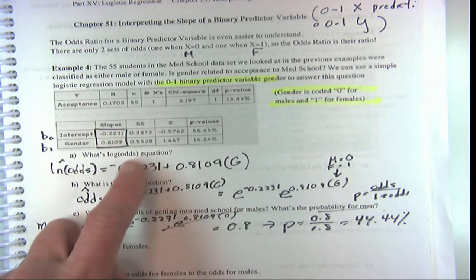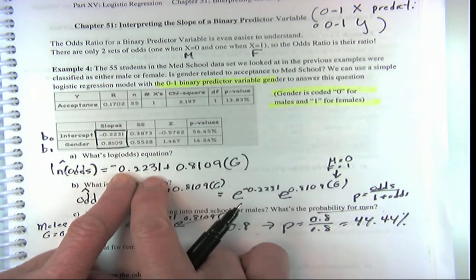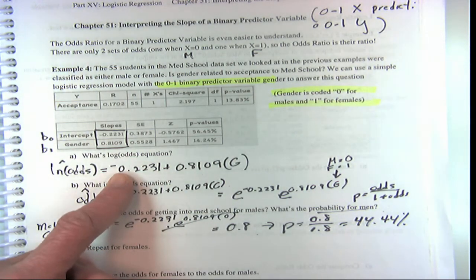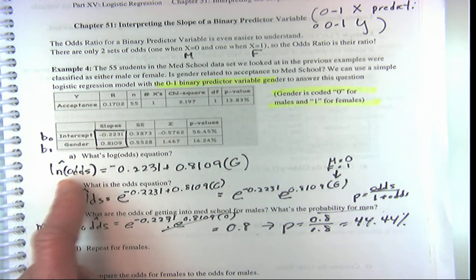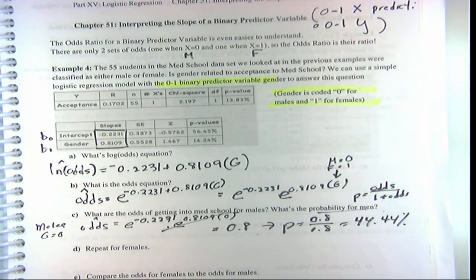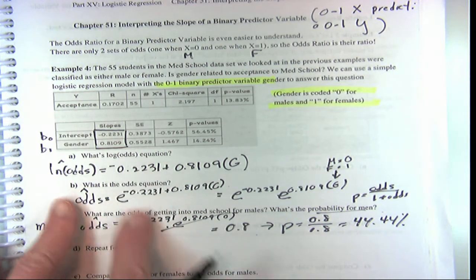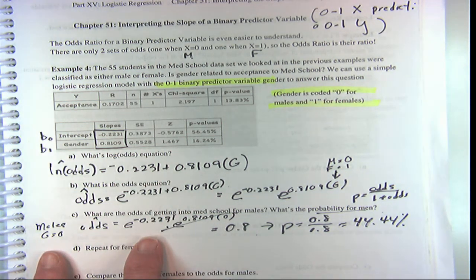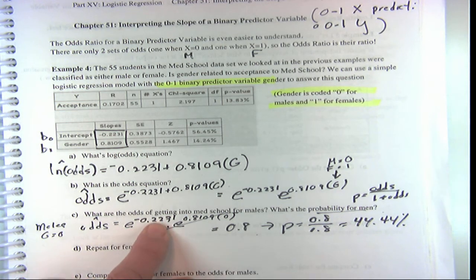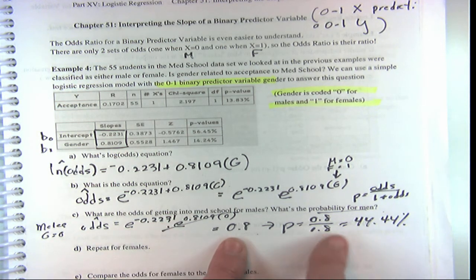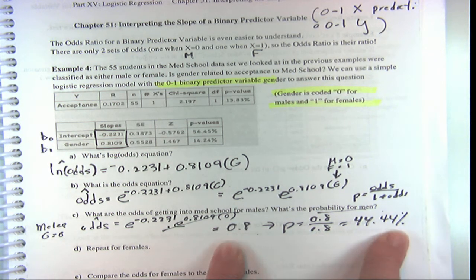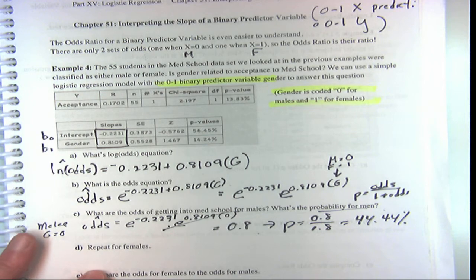Remember, negative exponent in the log odds. Remember, 0 in the log odds is the same thing in the odds as 1 to 1, which is the same thing as 50% for probability. So here we have, for the guys, a negative exponent here, which means that the odds is less than 1 and the probability is less than 50%. Females, it's going to be greater than 50%.